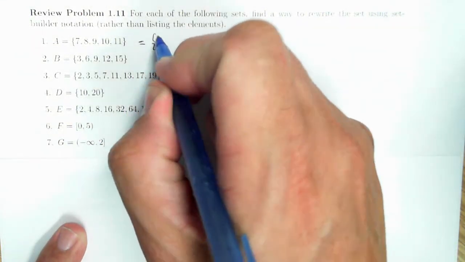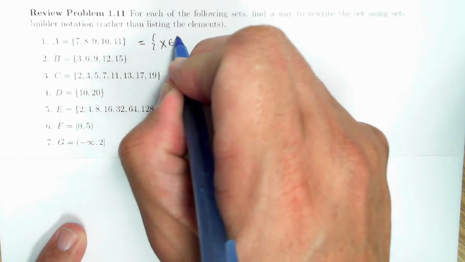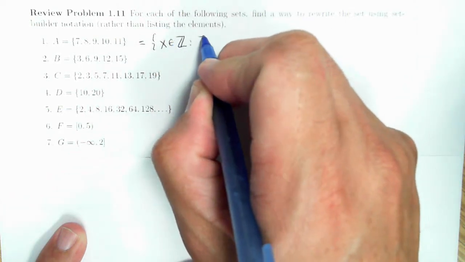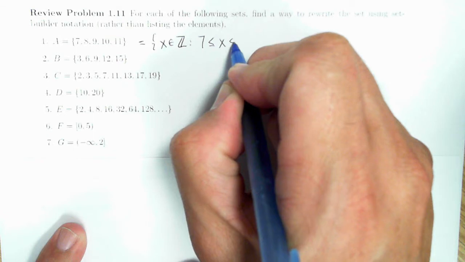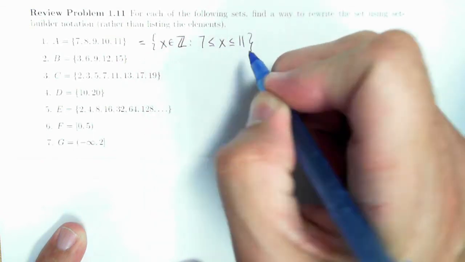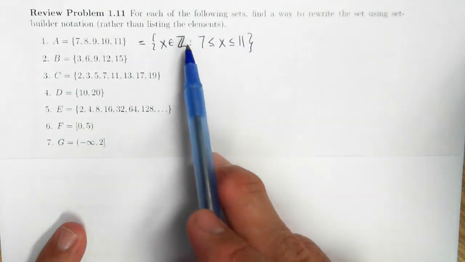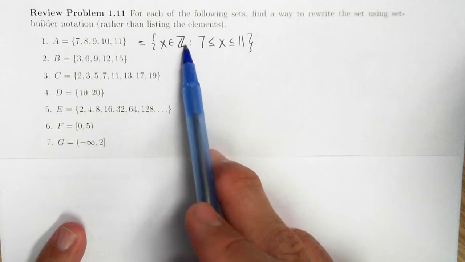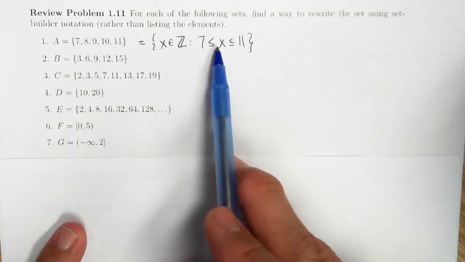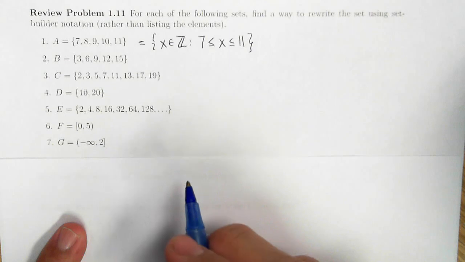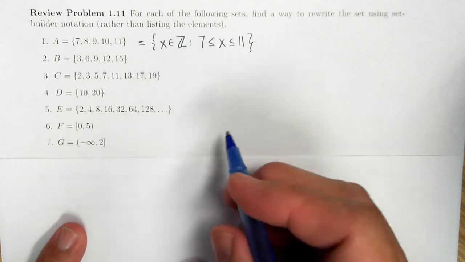This first one, we can simply say that these are the set of all integers, such that x is between 7 and 11. A couple of variants. You could have natural numbers here. That wouldn't have changed this problem. You could also have said 6 is less than x, which is less than 12. That would also work, but that's one way of doing it.